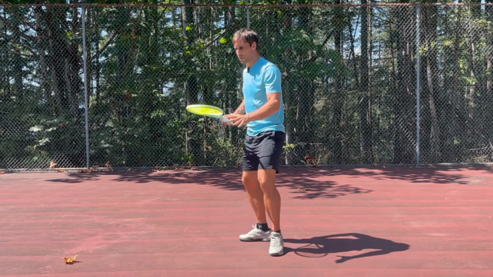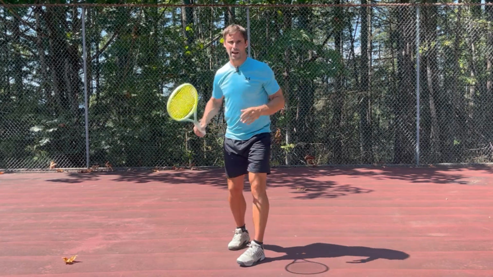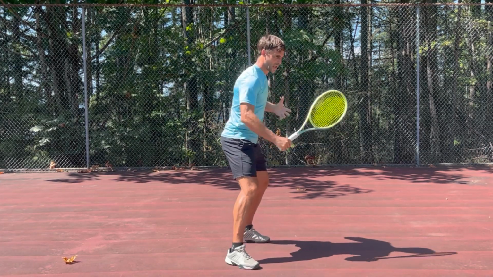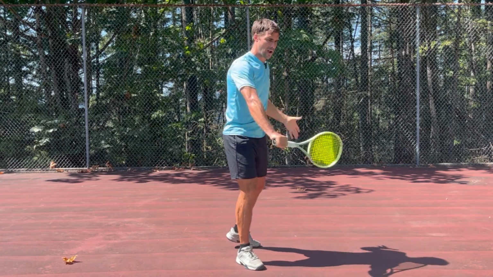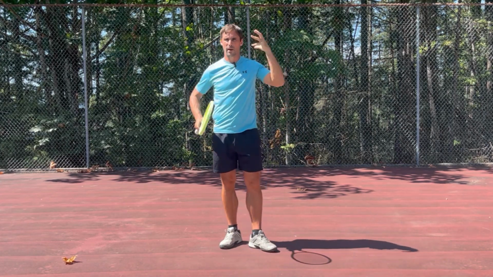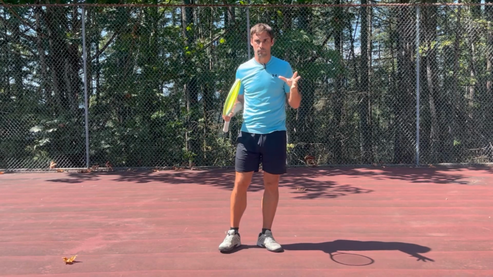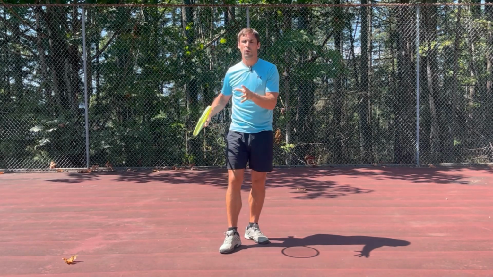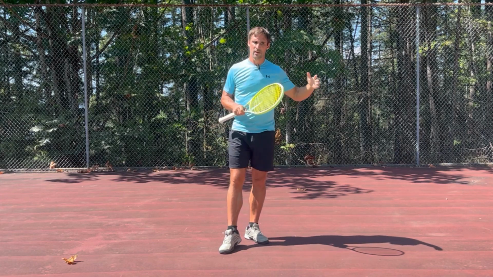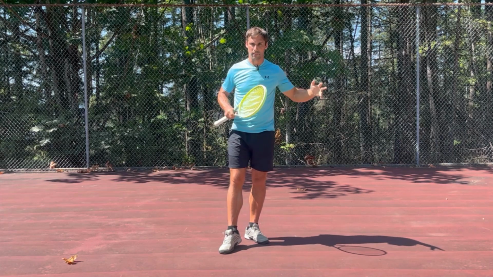So they're focusing on, why is it that I can't get the racket lag? What's going on with the timing? How come I'm not able to sequence my kinetic chain properly? And how come I'm not able to get power and hit through the ball? They're thinking about all these different things, but when you watch them, the positioning, the spacing's not there, the footwork's not there, and that began by not doing a split step.